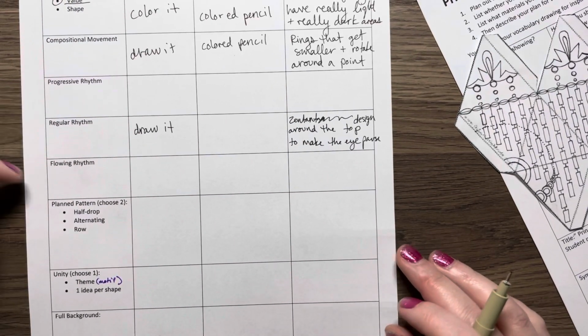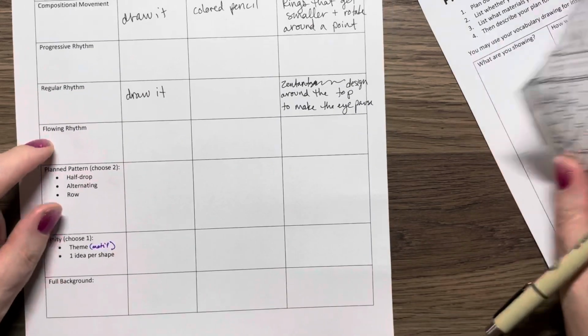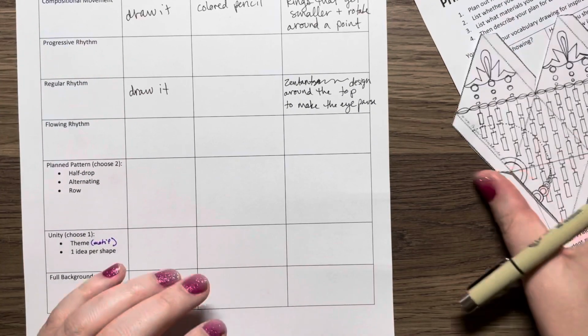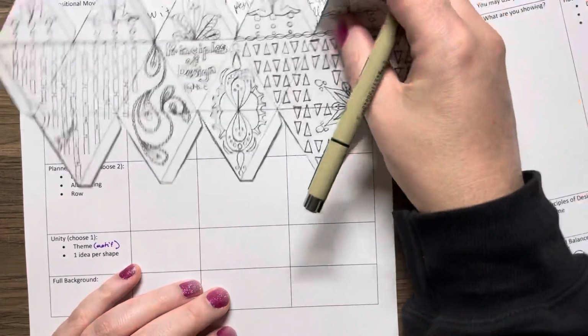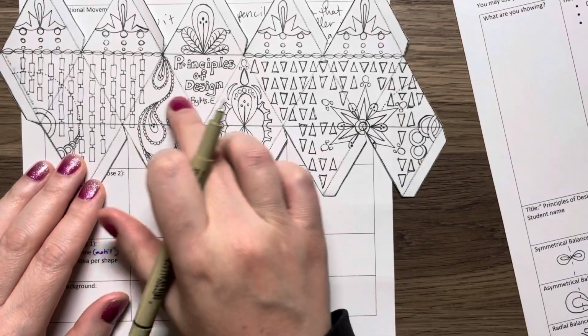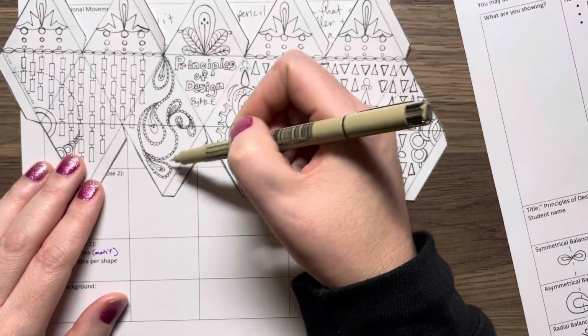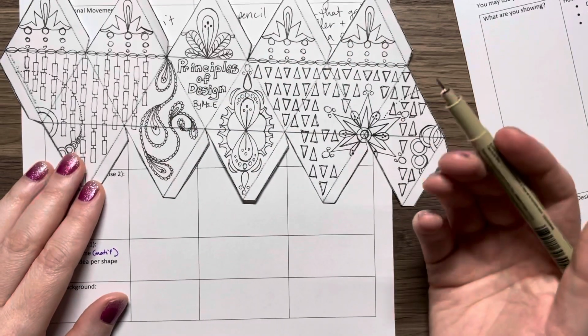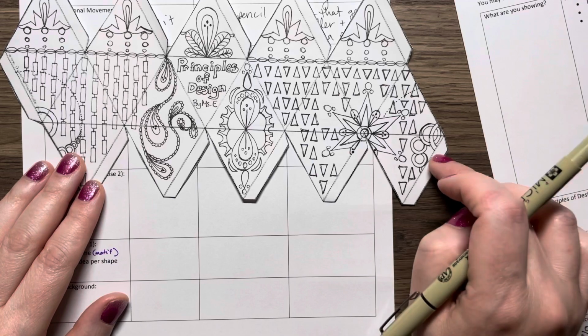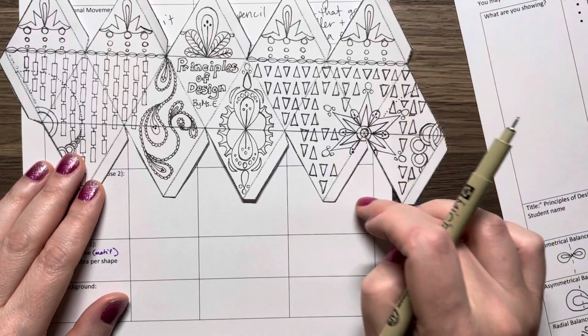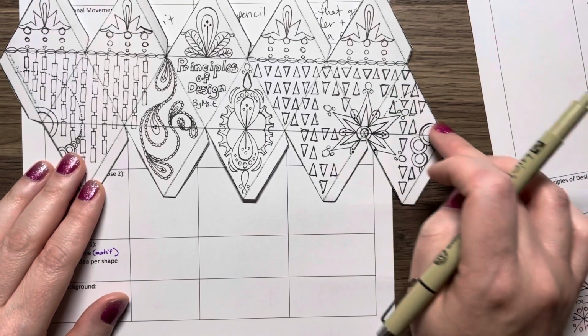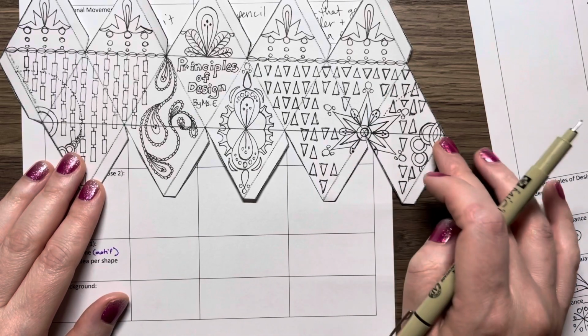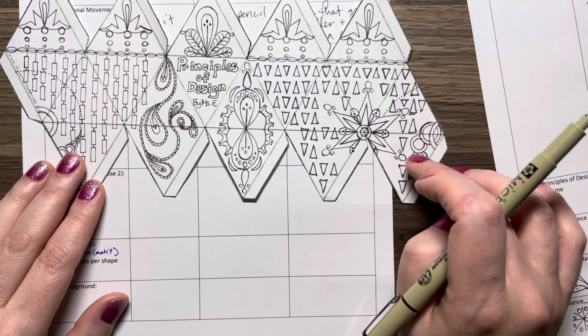And then flowing rhythm. So I'll come back to progressive rhythm in a second. So flowing rhythm, that one's like this one here, right? Because the flowing rhythm is something that goes across, but it also gives pause for your eyes. So like this one that I did with the movement, it just kind of kept going and going and going. That one made your eye move, but you didn't necessarily stop at every single ring.